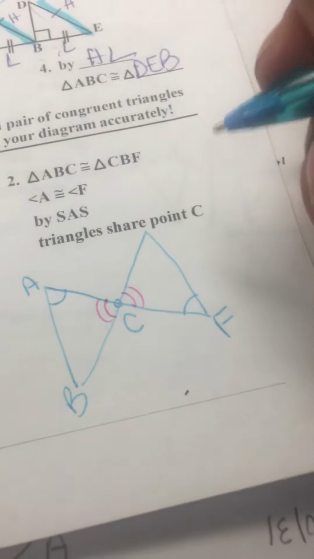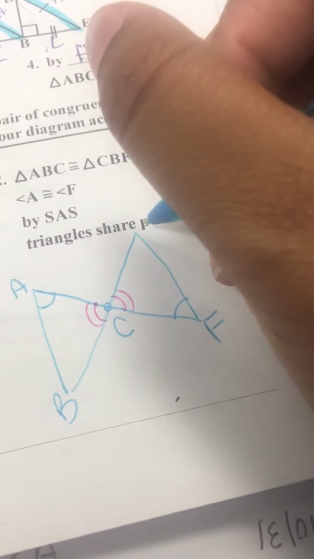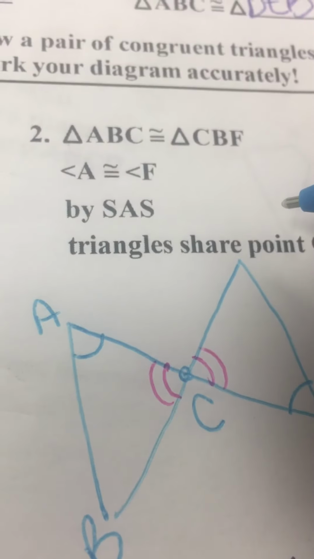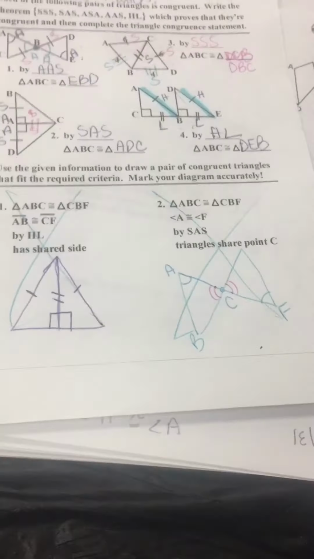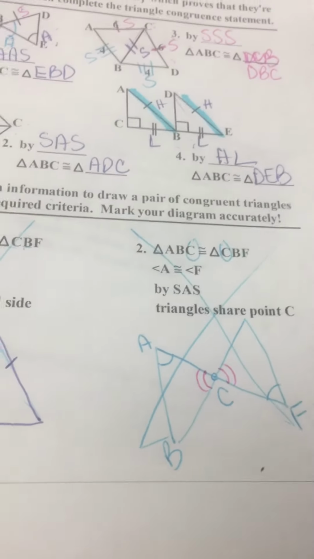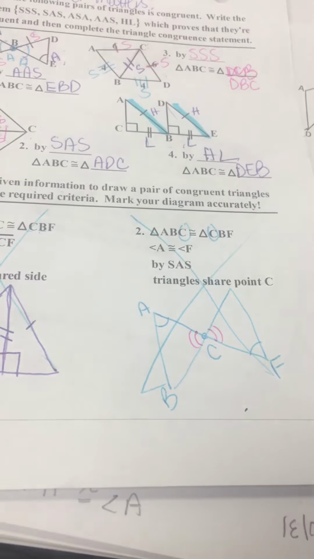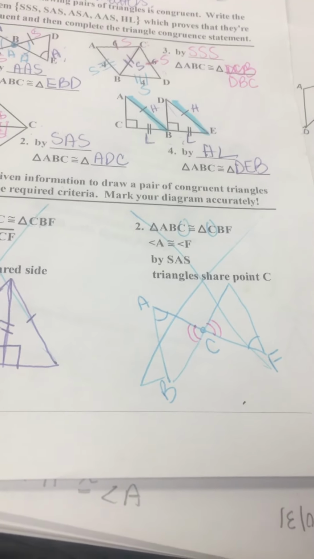Wait a minute. Oh, they said triangles share point C. How is that possible? Who made this up? Just ignore these two. These were bad examples. How do I know they're bad examples? Because they both had a C, and they should have shared C. Wait a minute. They shouldn't have both had a B. It's a bad example. Bad.